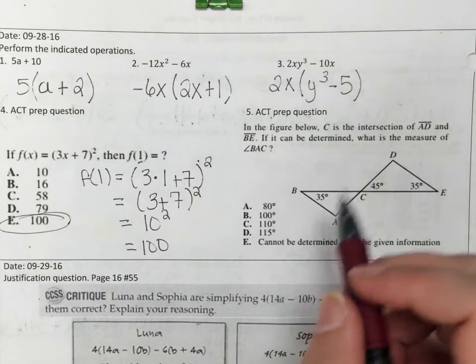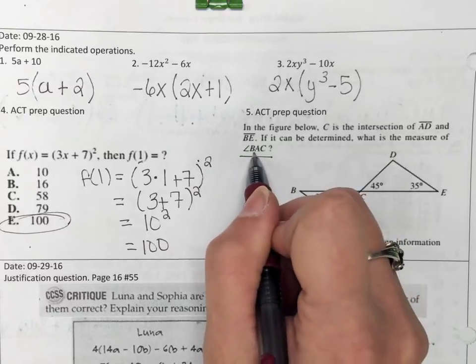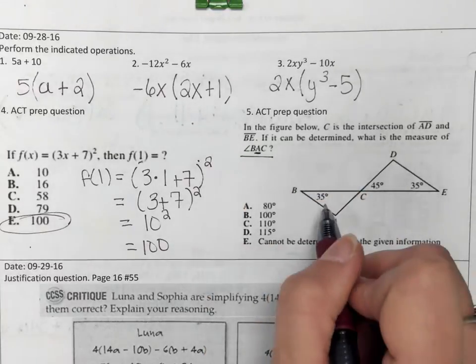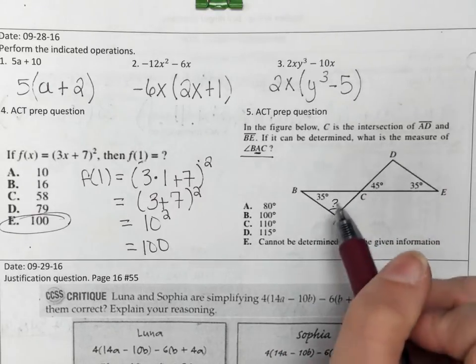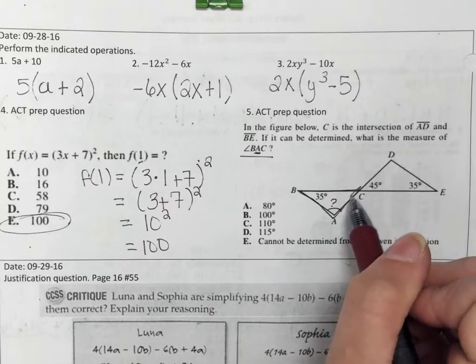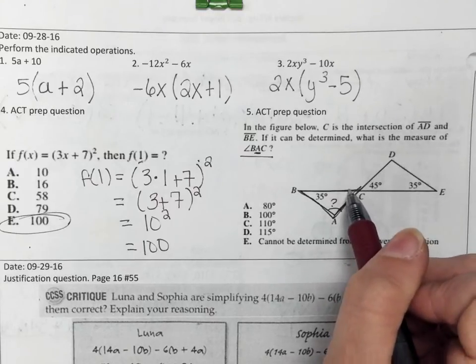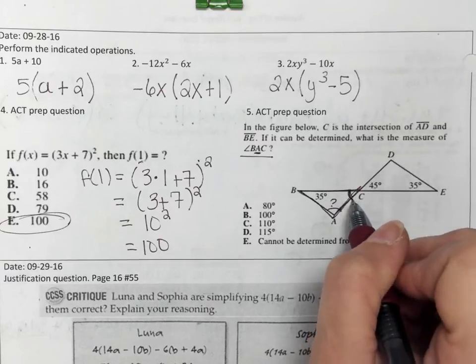Alright, here we go. So it says, determine the measure of BAC. How do you do that? You look at this middle letter, right? So you're looking at A. It wants you to figure out what this piece is. So do you see this triangle right here? Okay, I need this piece, this angle. What you got? Yep.